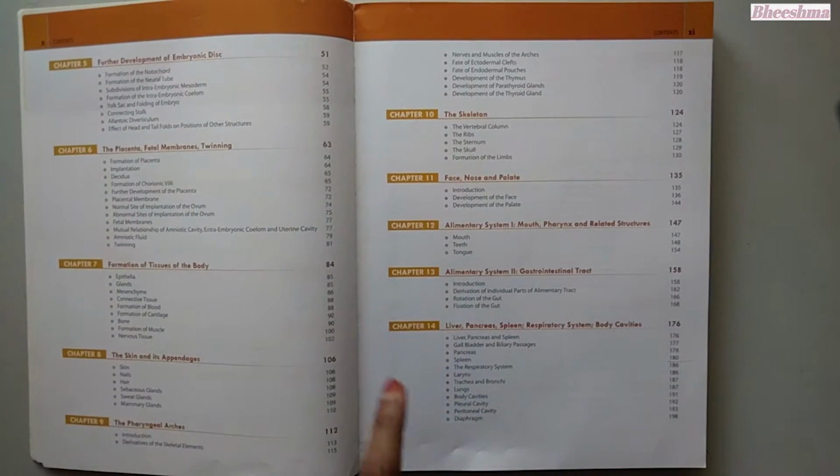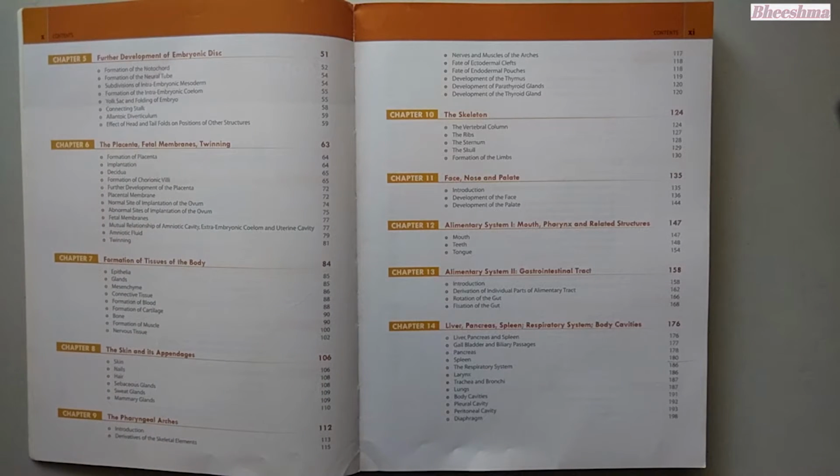And the next chapter is the fifth one, further development of embryonic disc, formation of the notochord, formation of the neural tube, subdivisions of intraembryonic mesoderm, then formation of the intraembryonic coelom, then yolk sac and folding of embryo, connecting stalk, allantoic diverticulum, then effect of head and tail fold on position of other structures.